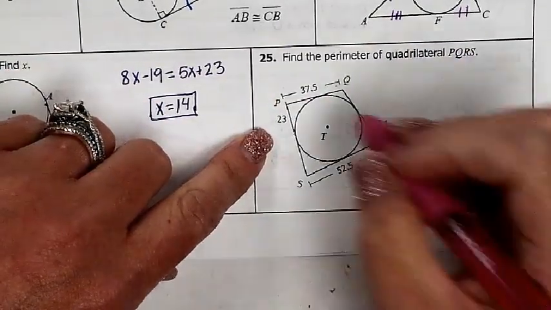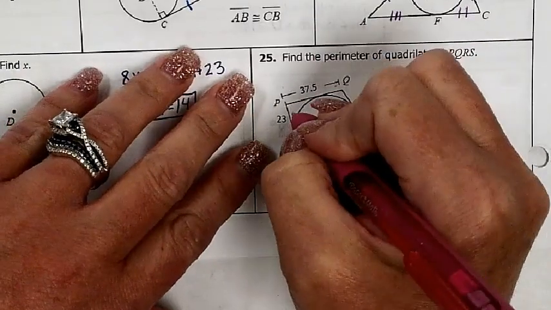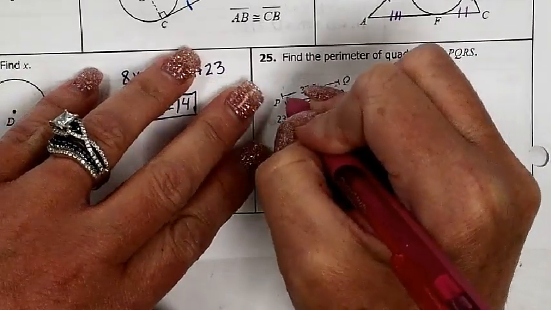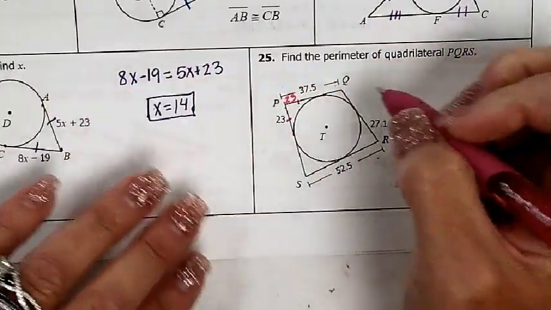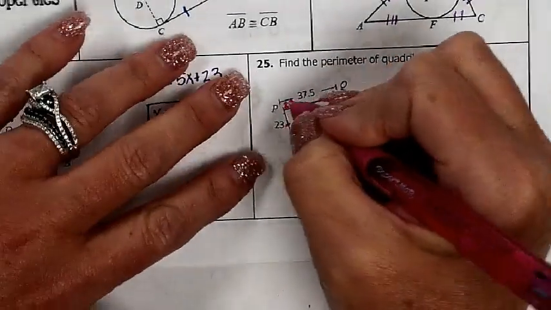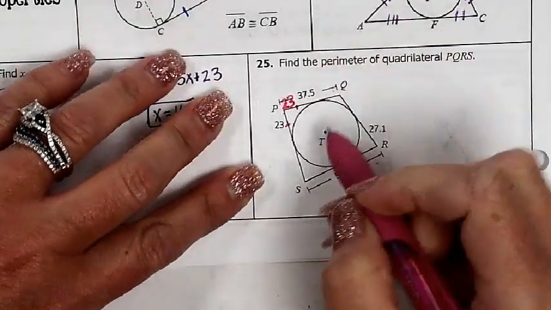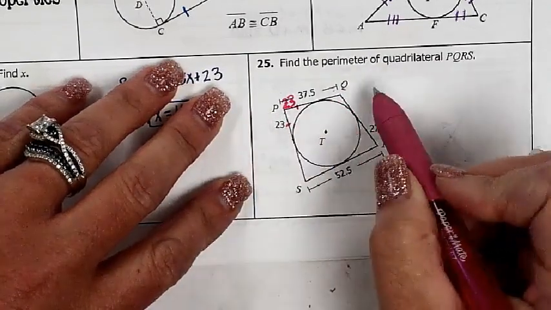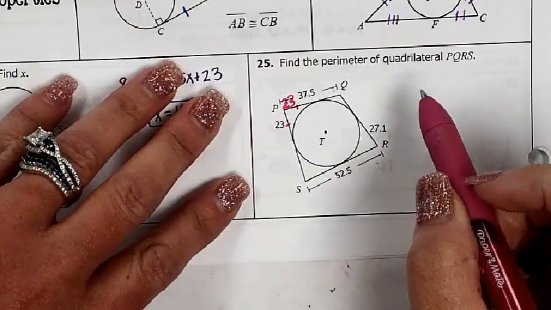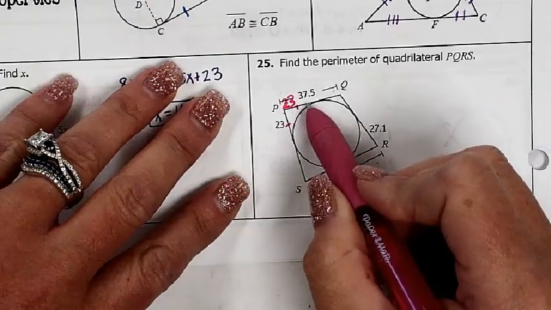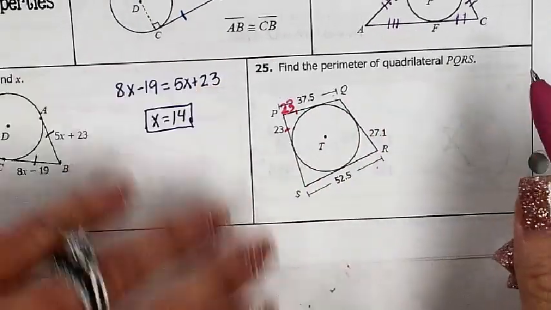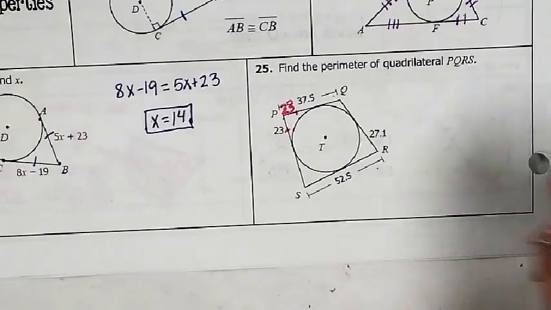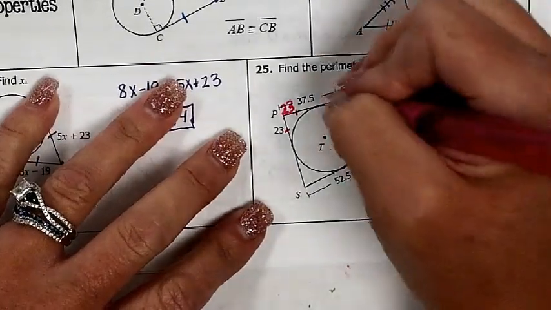So if this whole thing is 37.5, this here to here is 23. If I subtract 37.5 minus 23, this part would give me 14.5. So if this is 14.5, right here is 14.5.